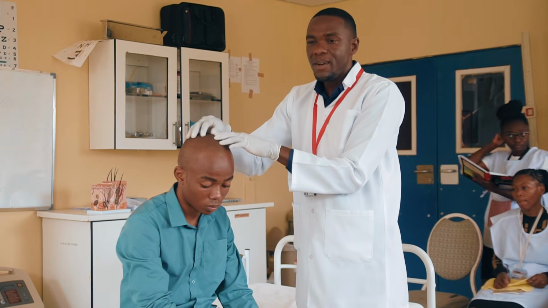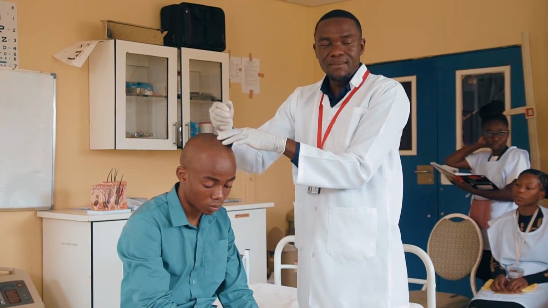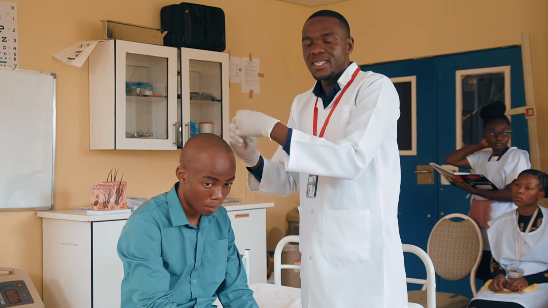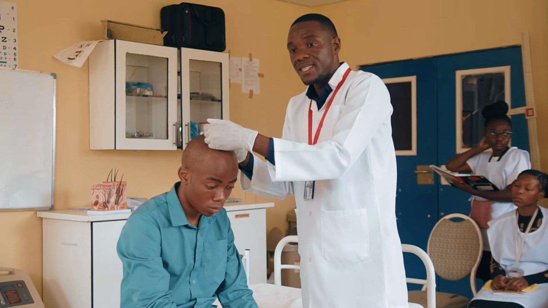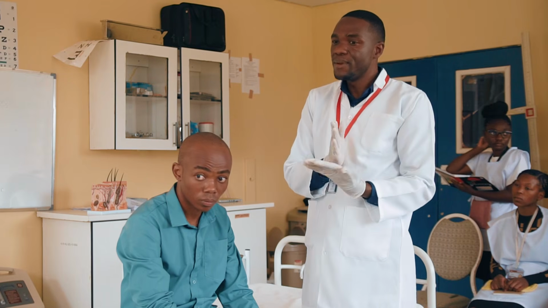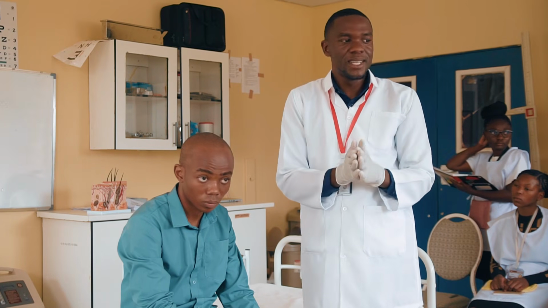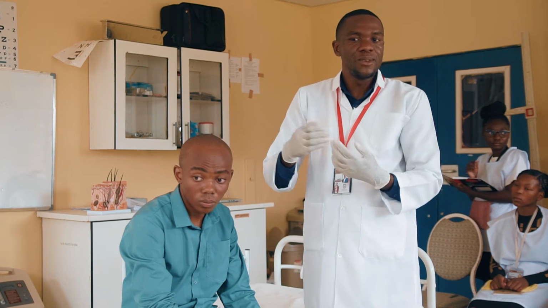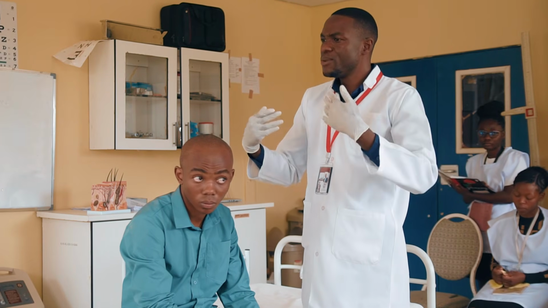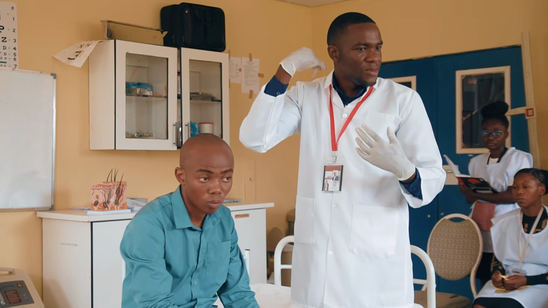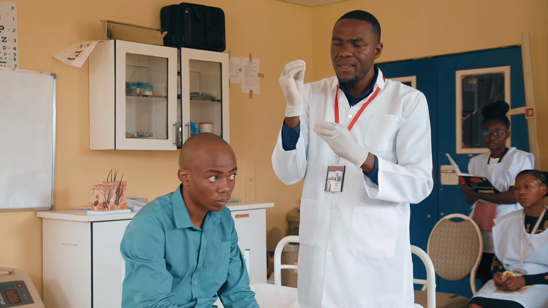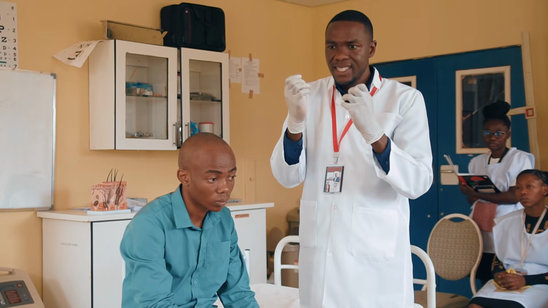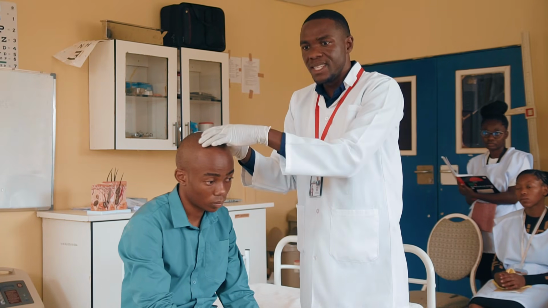If there are some masses. Maybe there are some pustules, or maybe the patient is suffering from pseudofolliculitis, especially when you shave, where you find those things are hard. You also check for those things.